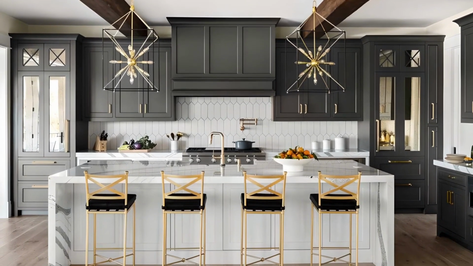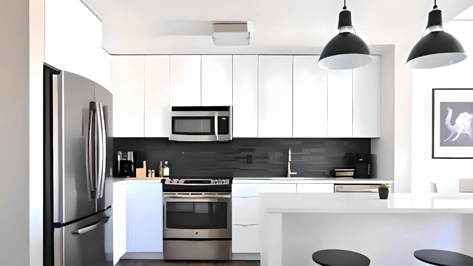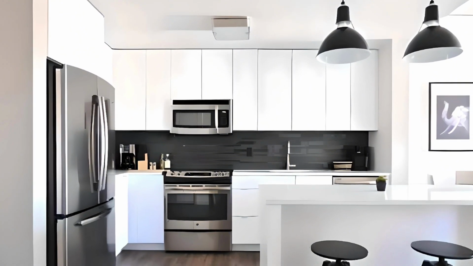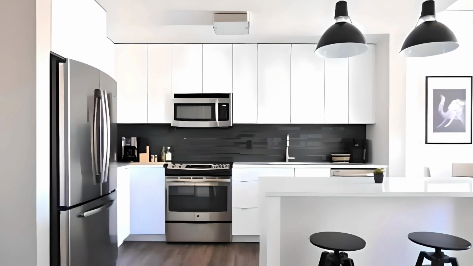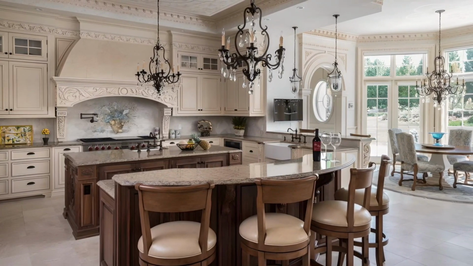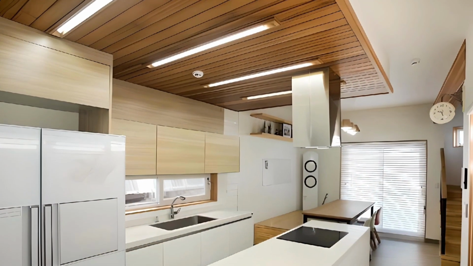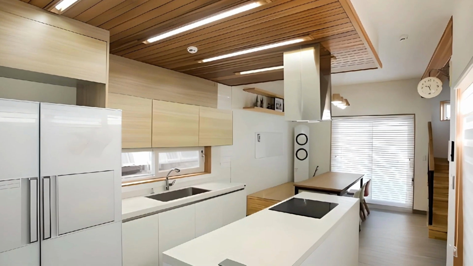Tips for choosing modular kitchen materials and components. Consider kitchen style. Choose materials and components that match the style of kitchen you want, whether it's modern, minimalist, classic, or others. Pay attention to material quality. Choose high-quality materials so that your modular kitchen is durable and long-lasting.